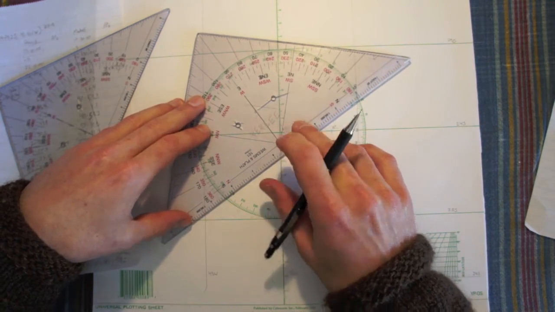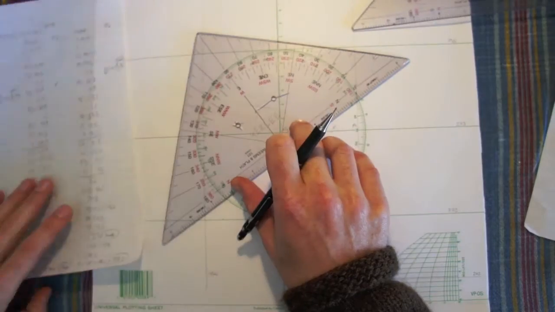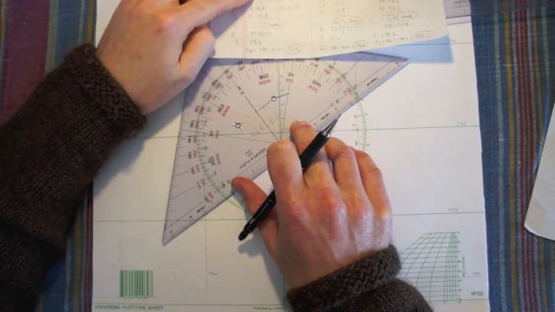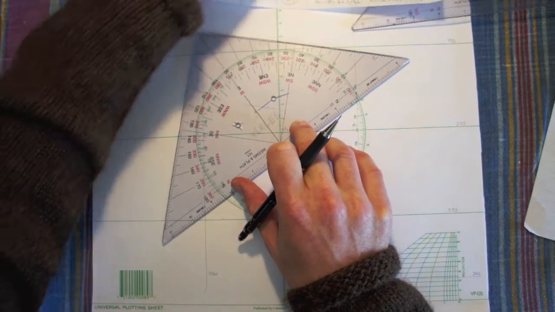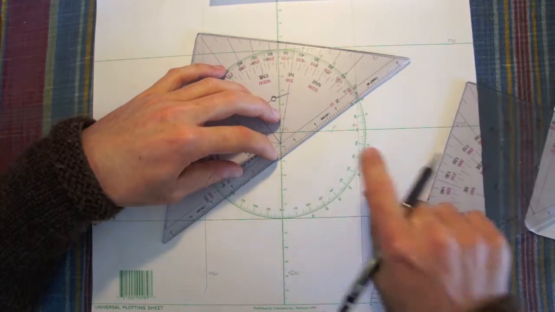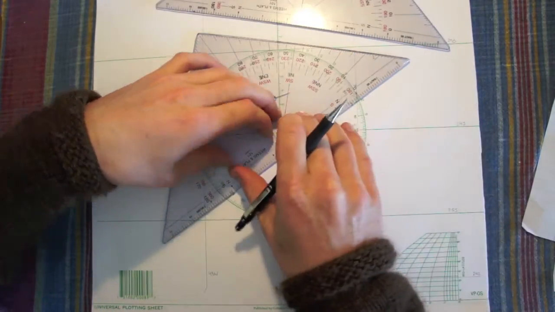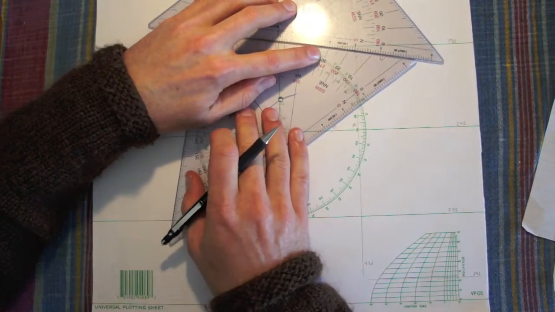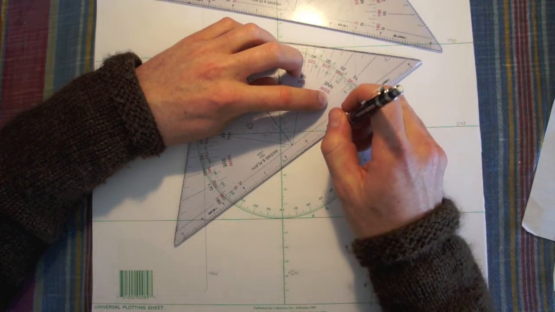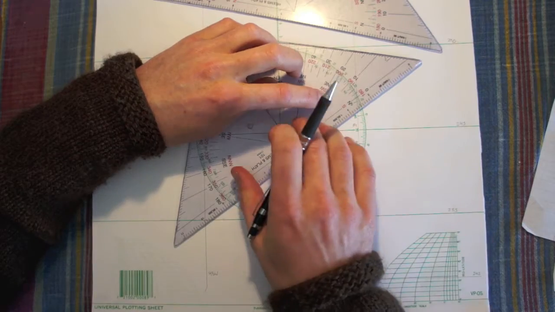Right now I'm working on AP1. This is AP1 over here, and I need to advance it 6.7 nautical miles in the direction of there.